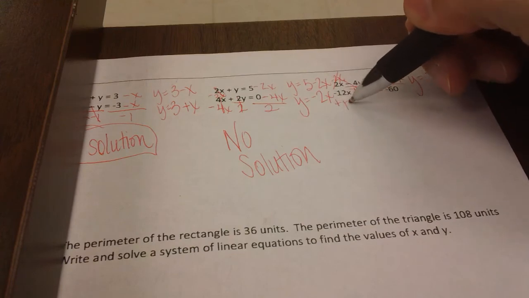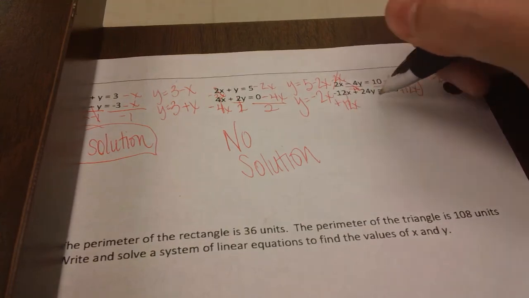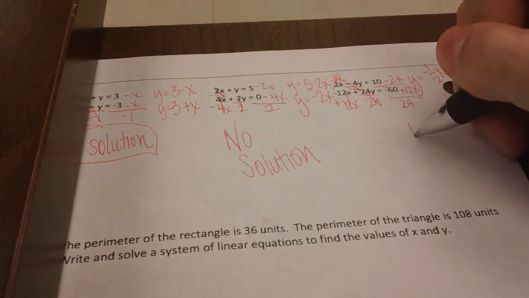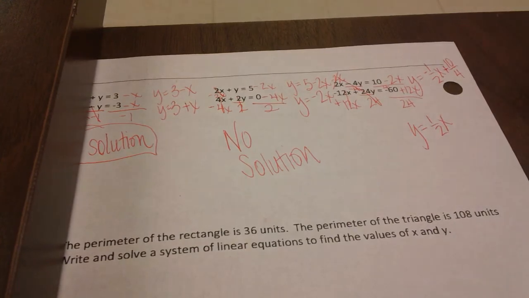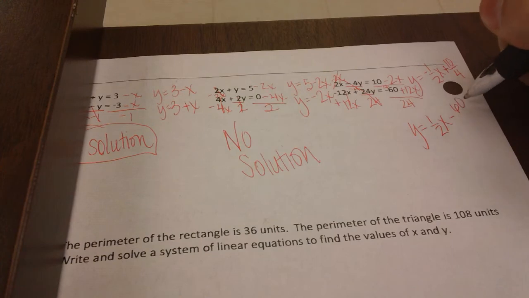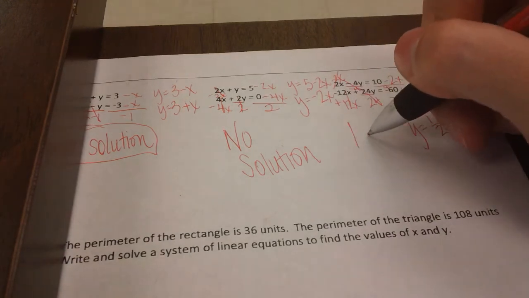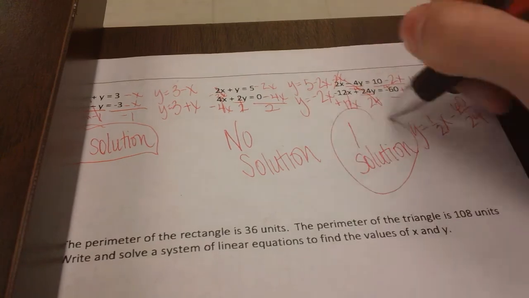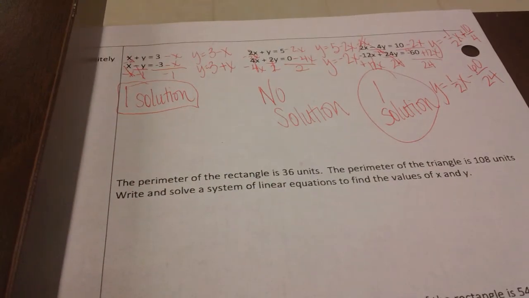And here I'm going to add 12x, divide by 24, and I get y equals 1/2 x minus 60 over 24. We can see that our slopes are different, so there's just going to be one solution, which we can find using graphing, substitution, or elimination.